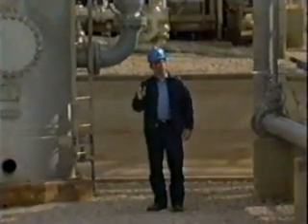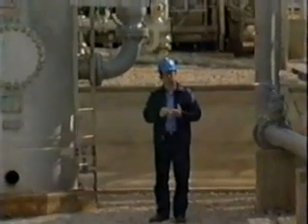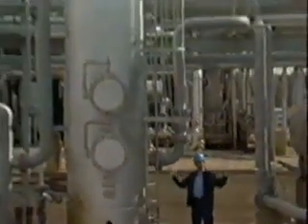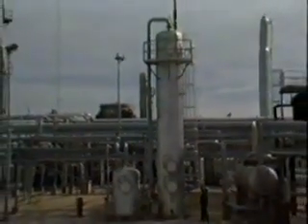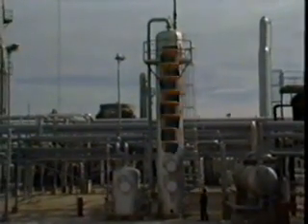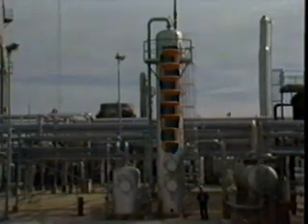Contactor columns usually contain either tray, random packing, or structured packing. Now for a large volume of gas, the contactor is usually a tray column consisting of 4 to 12 trays. And of course, the greater the number of trays, the more moisture can be removed.